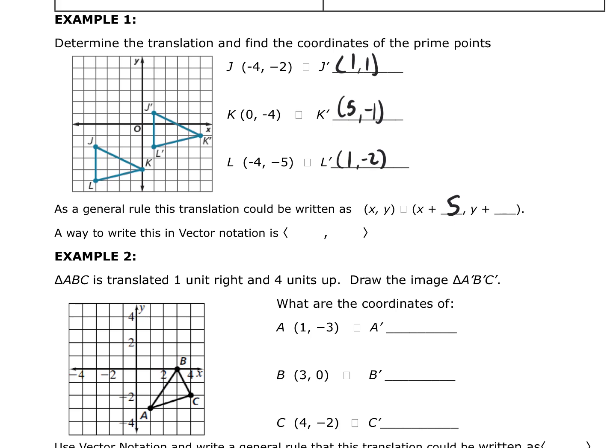And then for the y's, we have -2 and we end up at 1. We start at -4, we end up at -1. We start at -5, we end up at -2. We are adding 3 to each of those. So we are moving in a positive direction 5 units to the right.